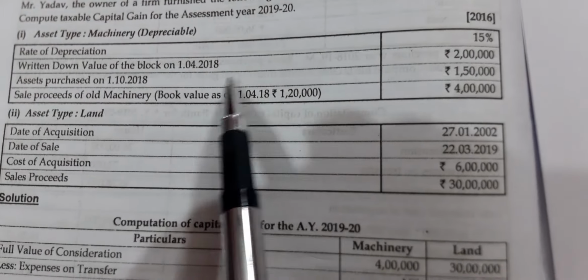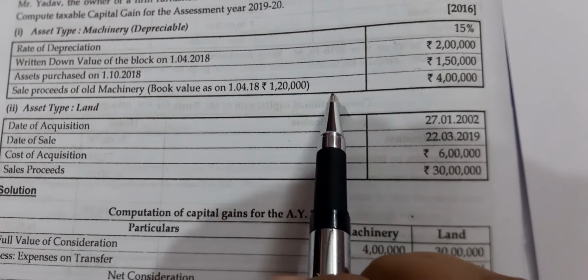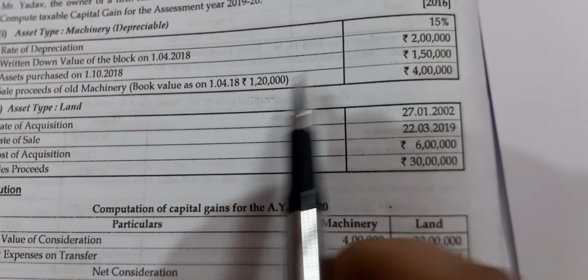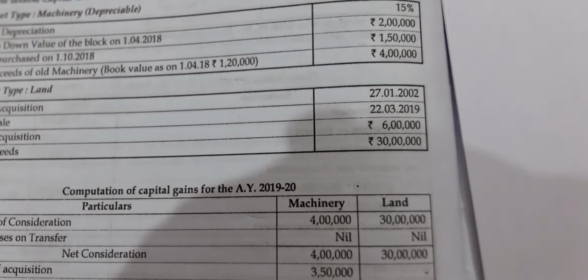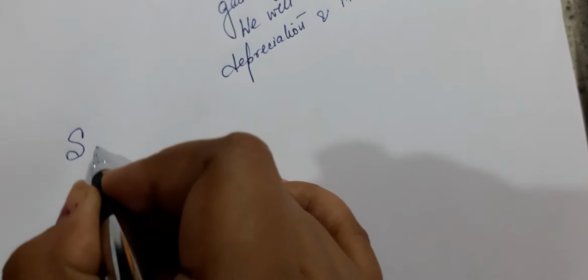Asset purchased on 1st October given is 1,50,000. Sale proceeds of the old machinery. Book value as on 1/4/2018. The machinery that you are selling, its book value is given. This information is irrelevant for us. Now let us start the solution.